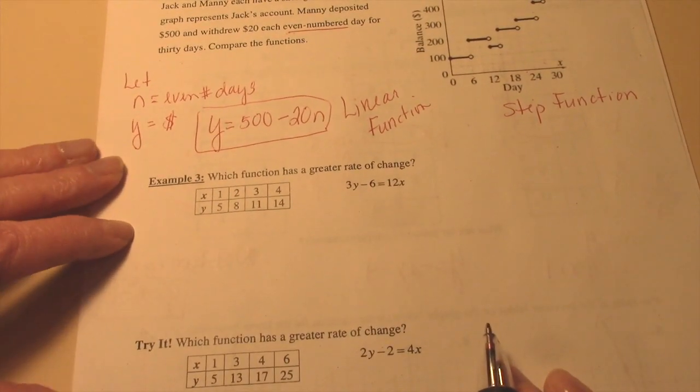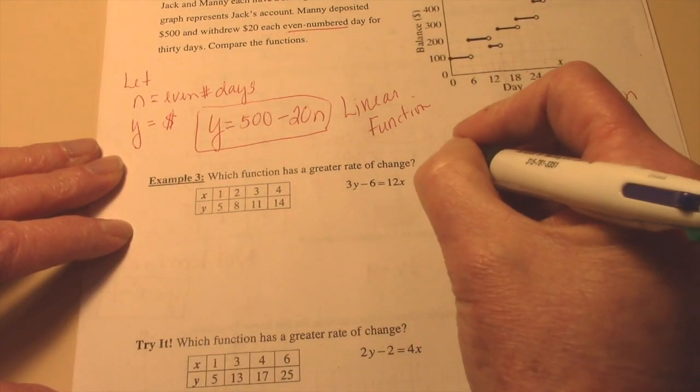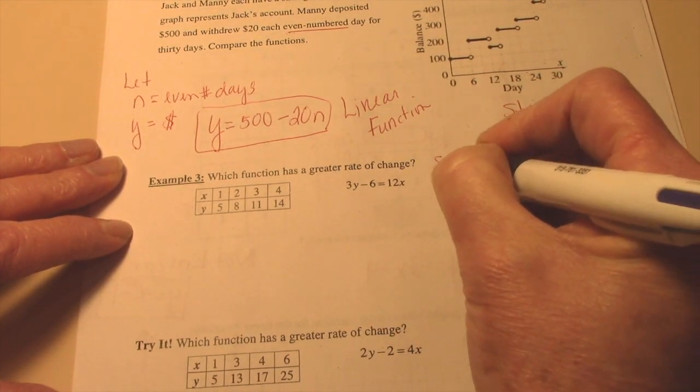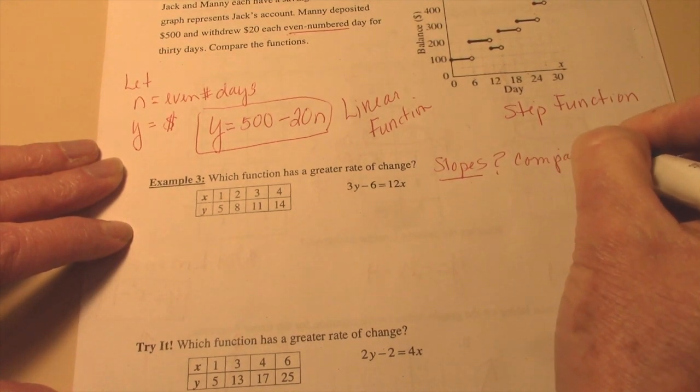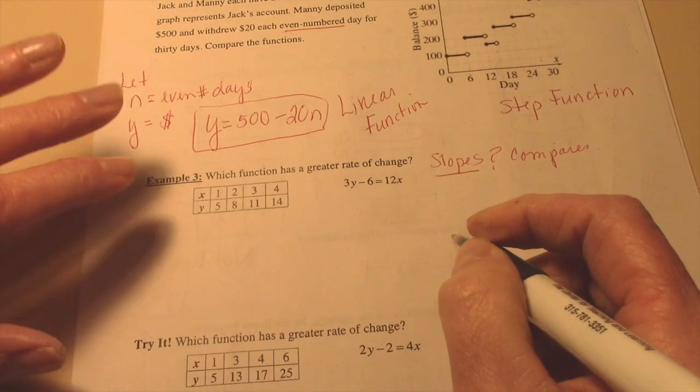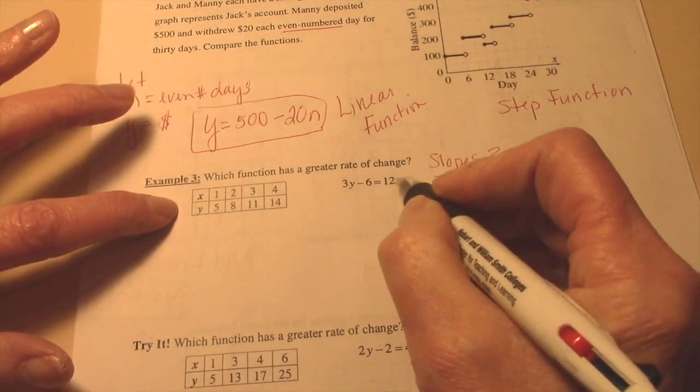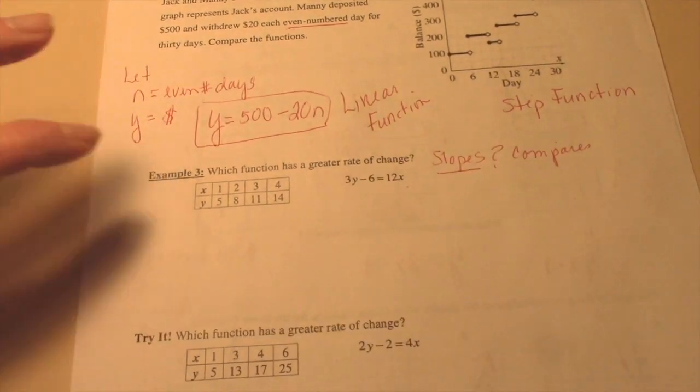Which function has a greater rate of change? So we're looking for the slopes. All right, we need to find the slopes and compare slopes. So remember, changing y, we're changing x, and so on. This one you do from the table. This one you got to rearrange the equation. Try it for yourself.